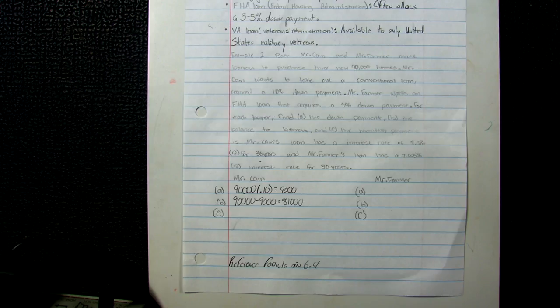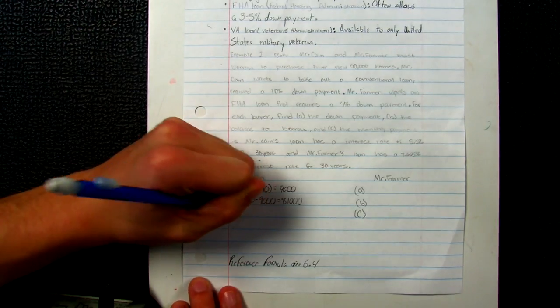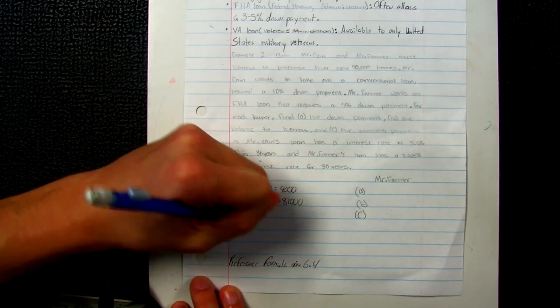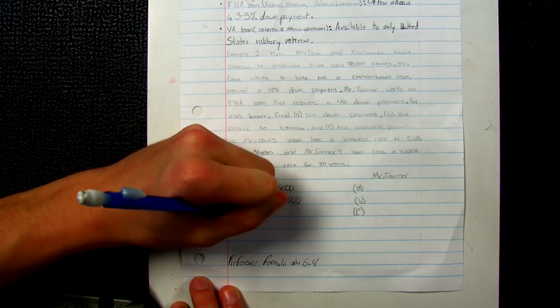In 6.4, it gives us a formula. You'll reference that, and in there it sets up the formula for us, so we'll just fill in the blanks.